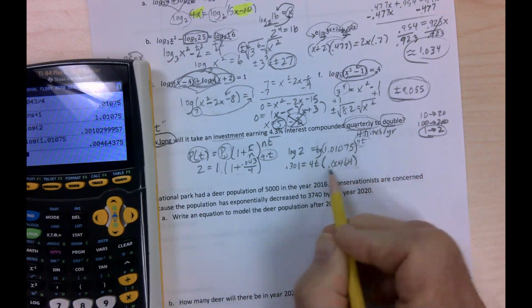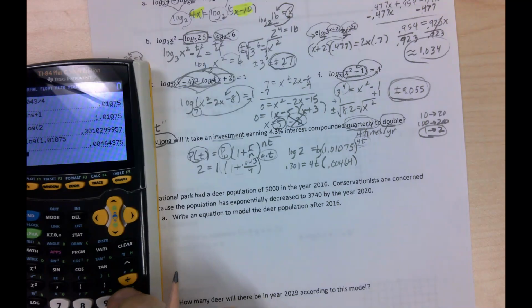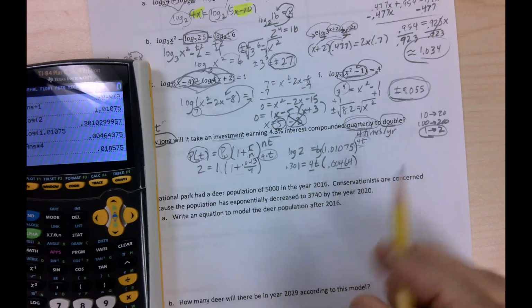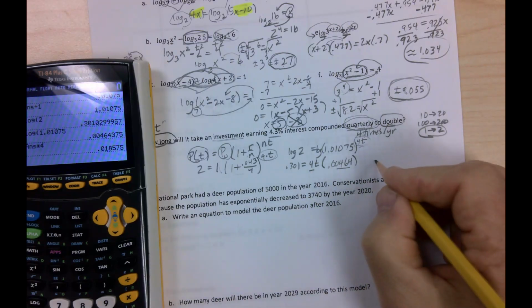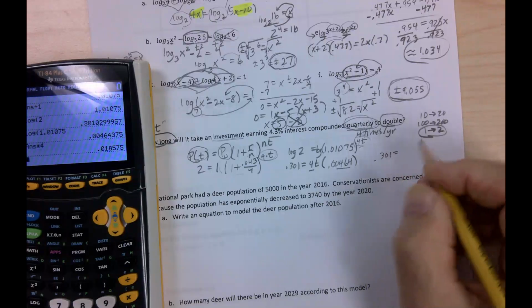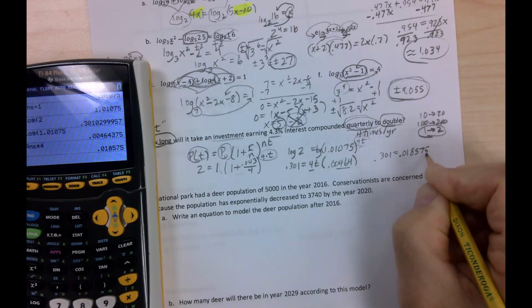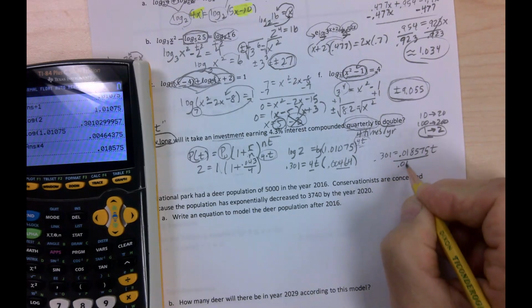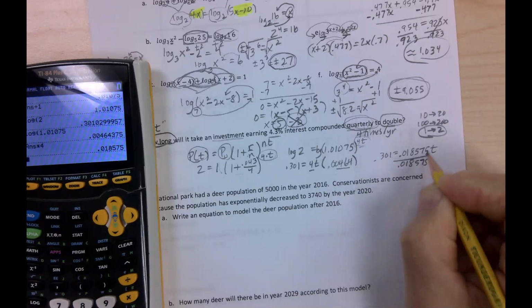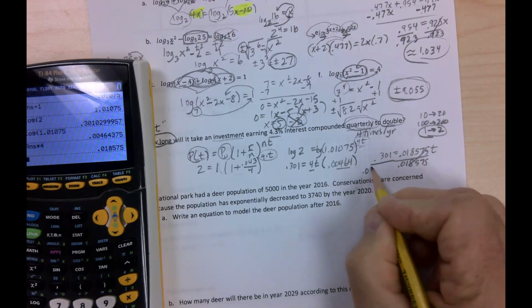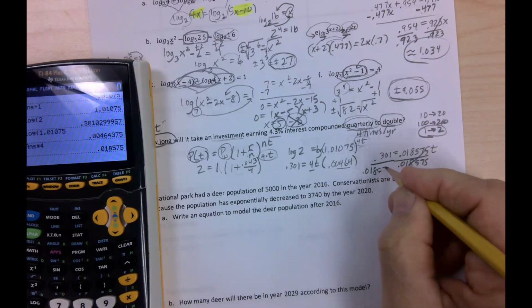0.00464. Just getting really accurate here. Times 4, because I'm going to multiply that by that, and I get 0.301 equals 0.018575t. So now I'm going to divide by that. Probably should have rounded. 0.018575.